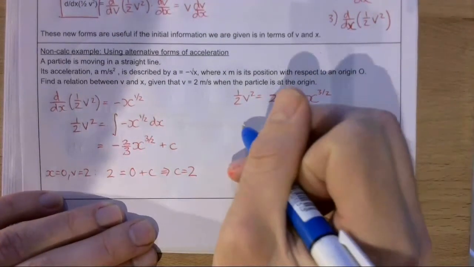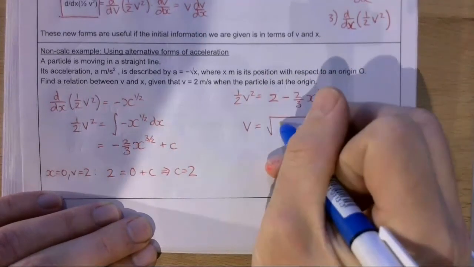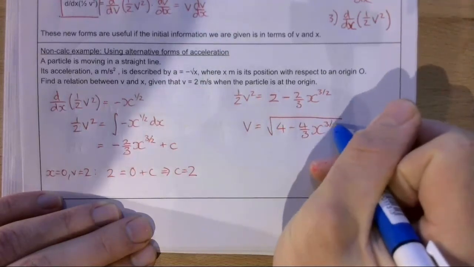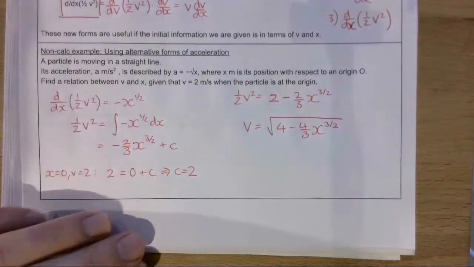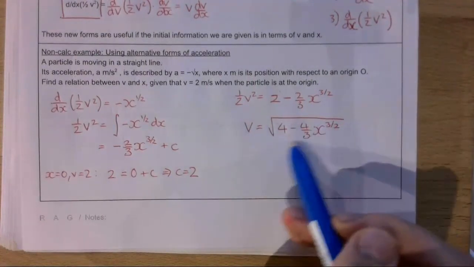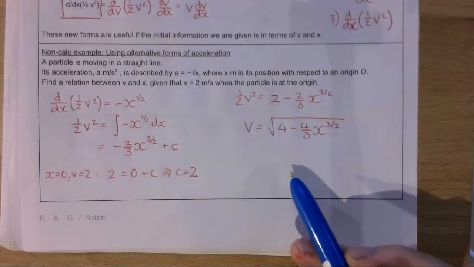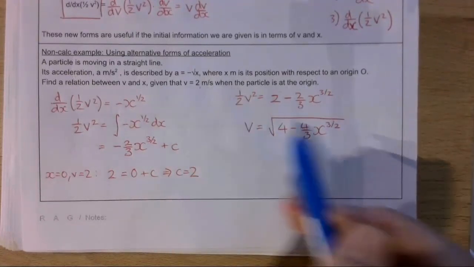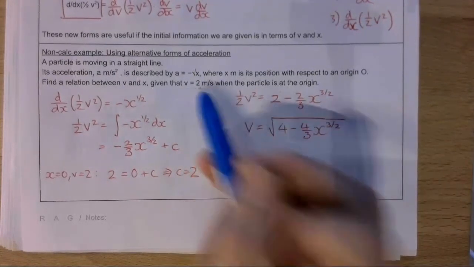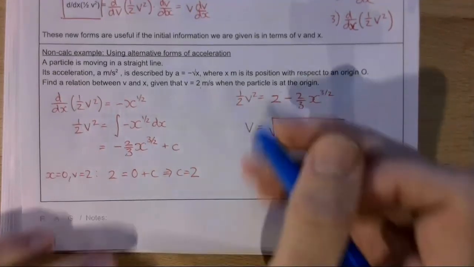Multiplying by 2 and taking the square root, v equals the square root of 4 minus 4/3 x to the power 3 over 2. Whenever I do a square root, I just need to be a little bit careful. Do I want the positive root here? They've given me an initial condition, and so yes I do, because if I substitute in x equals 0, I want the answer to be positive 2, not negative 2, so I want root 4, not minus root 4.